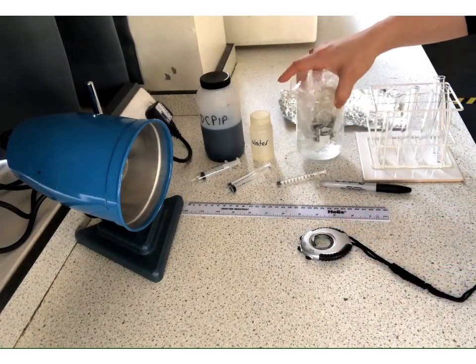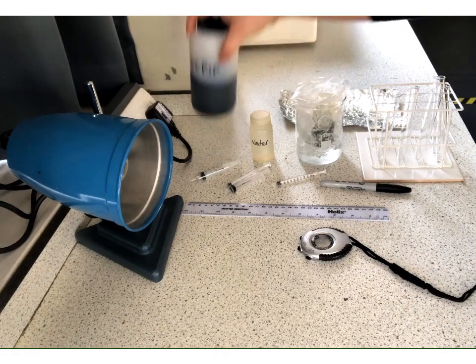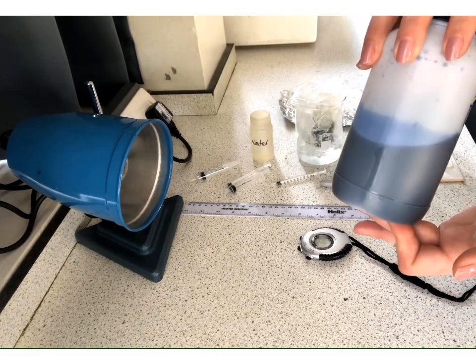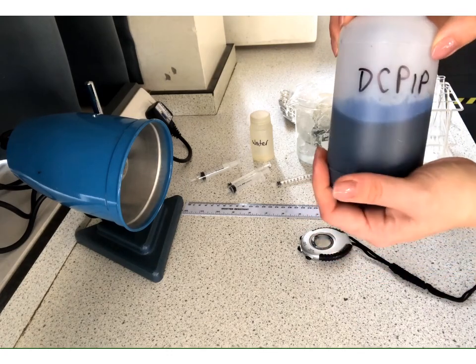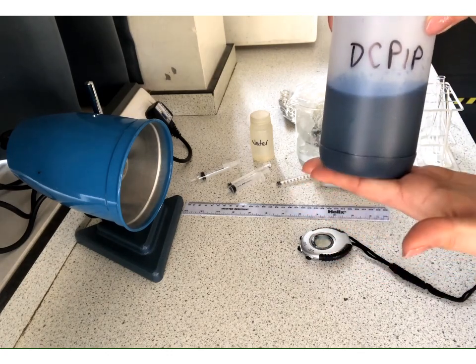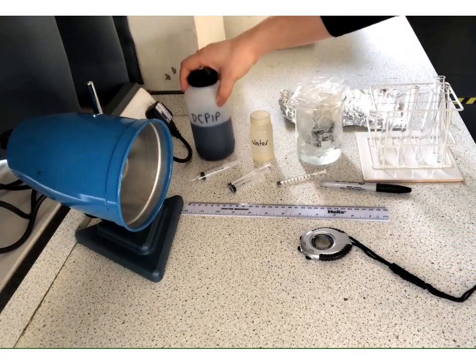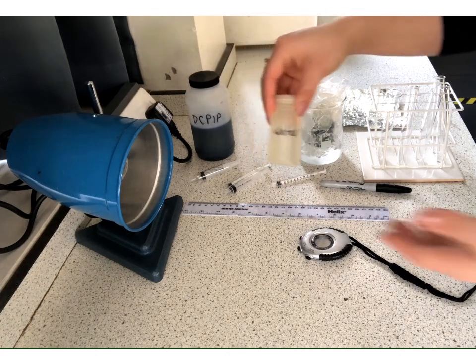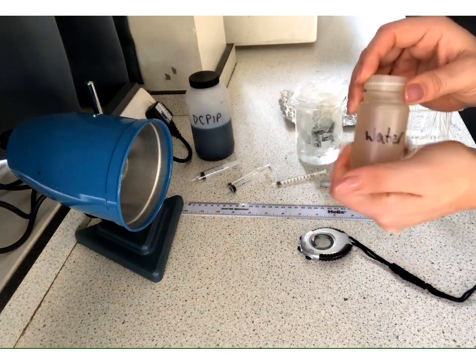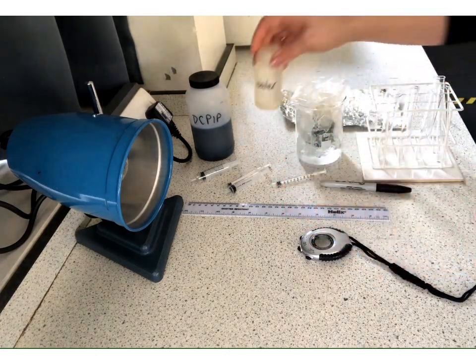Okay, we have also got DCPIP solution. Note the colour of it, it's quite an intense blue. It is also, not that you can tell, but it is also cold. We've also got some distilled water. This is also cold. Everything's cold. There's a bit of a theme here.